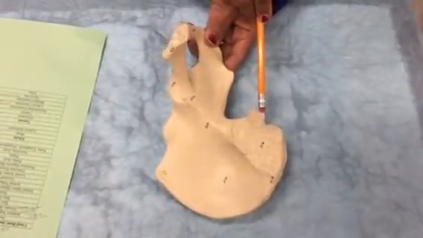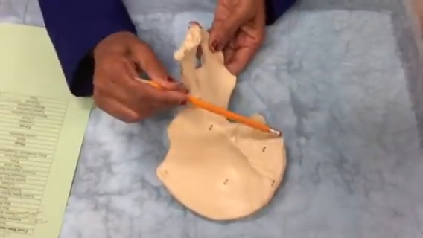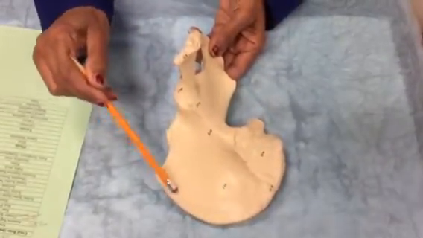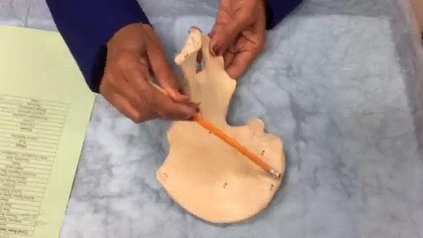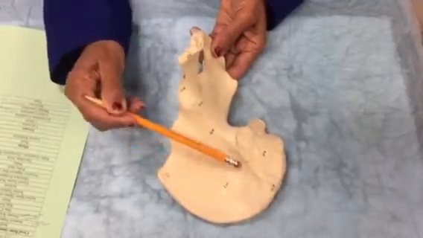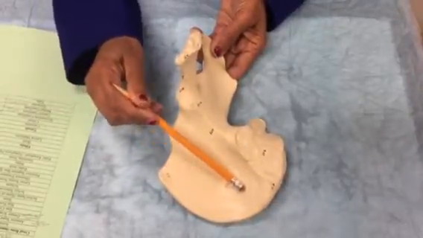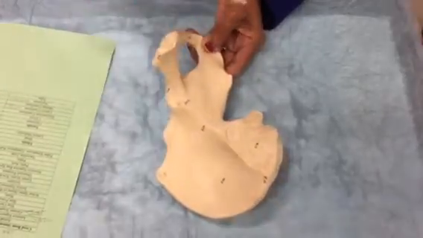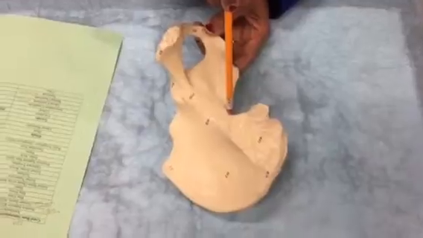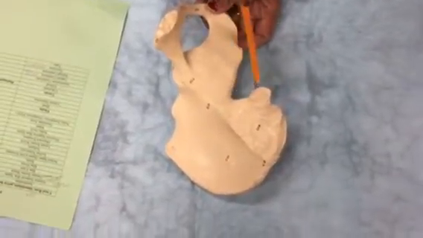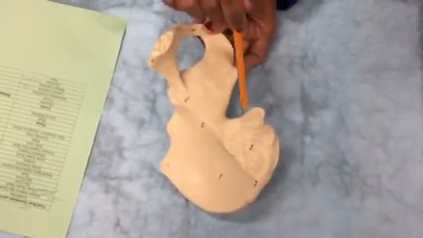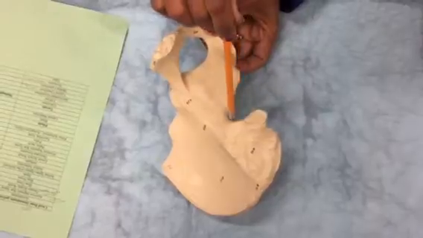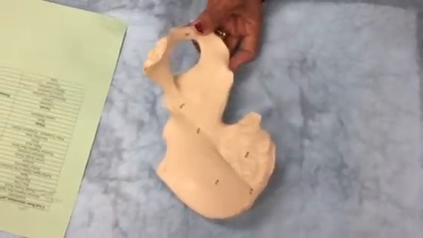iliac spine on this side. This is known as the iliac crest. The ridge is the iliac crest, and this shallow fossa is known as the iliac fossa because it is in the ilium. This big notch here is known as the greater sciatic notch, through which the sciatic nerve will pass.